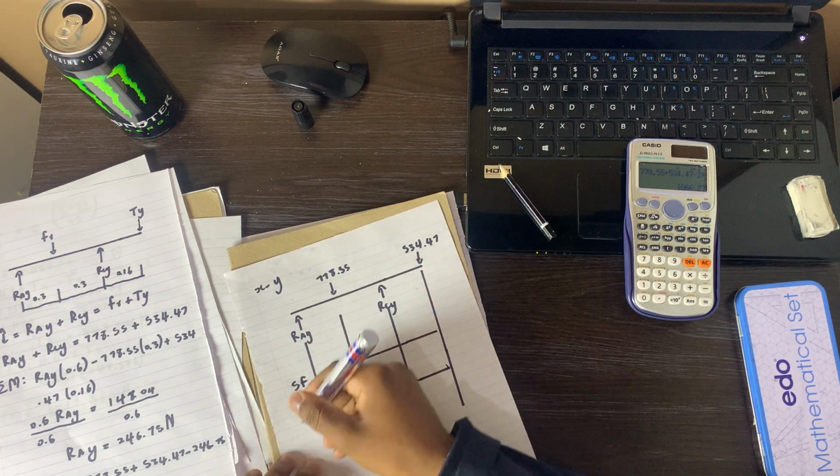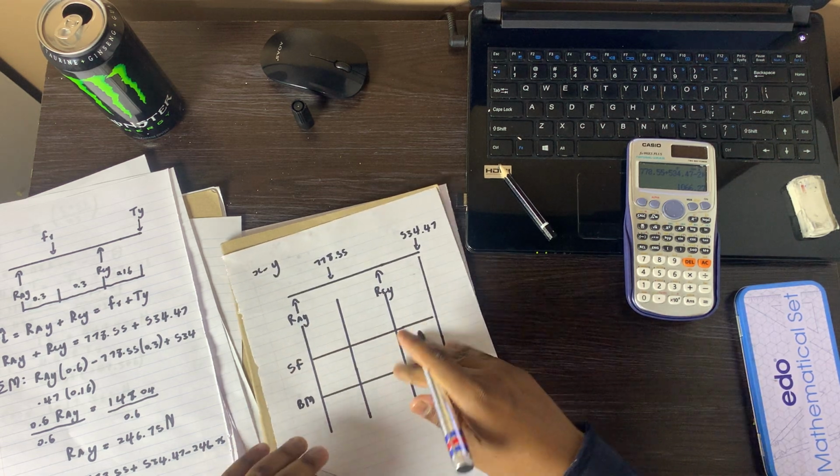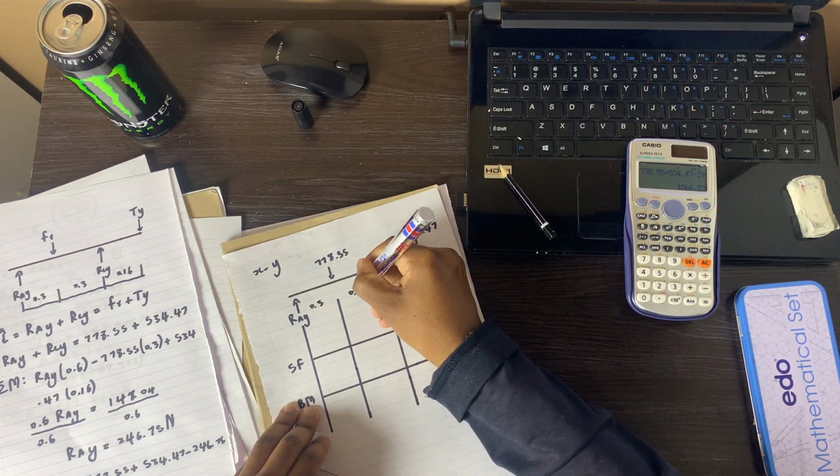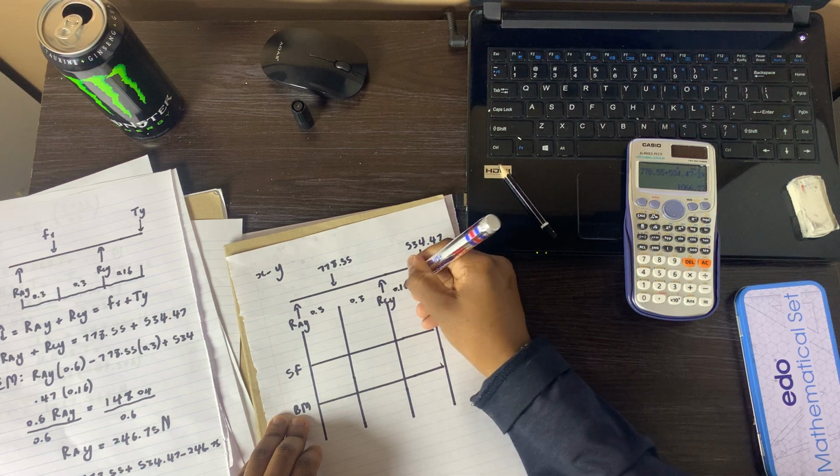Alright, shear force diagram, right? The distances are 0.3, 0.3, 0.16.